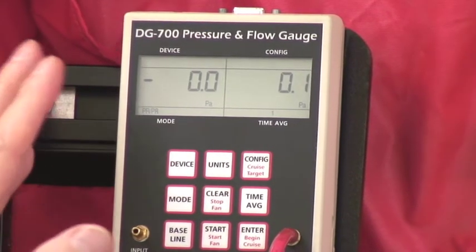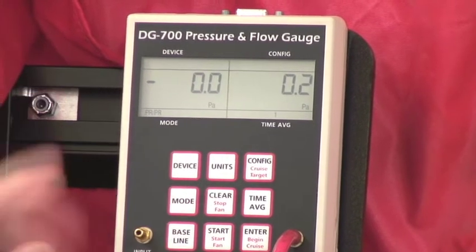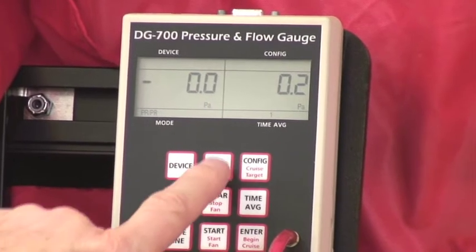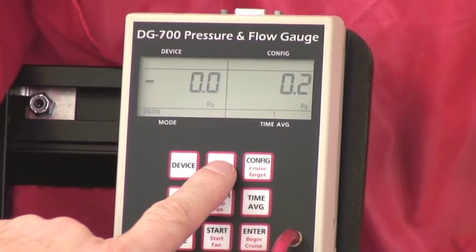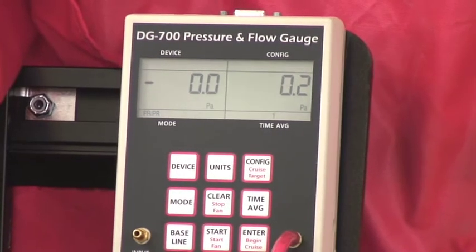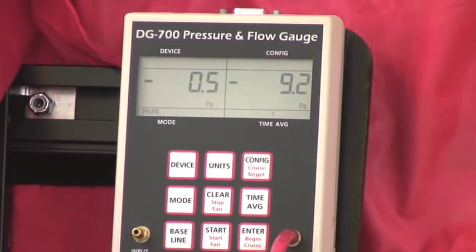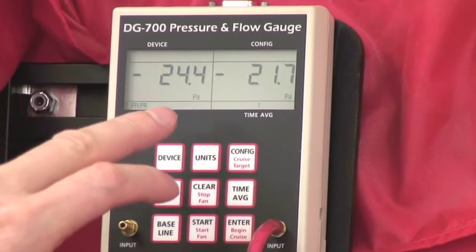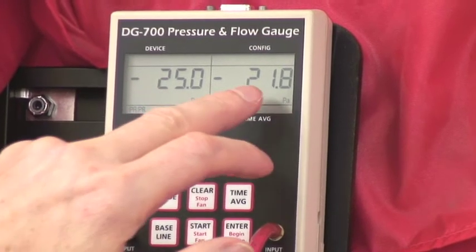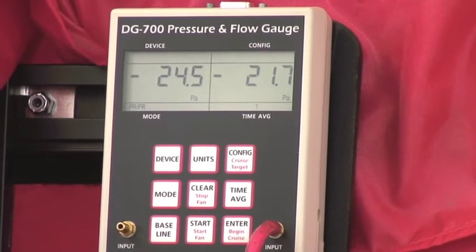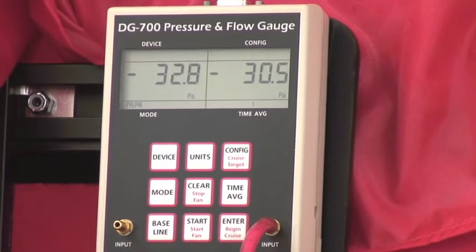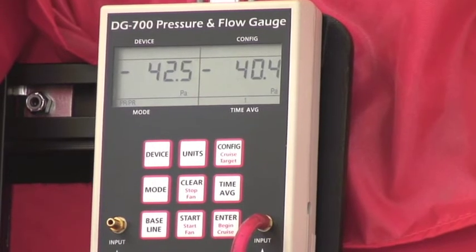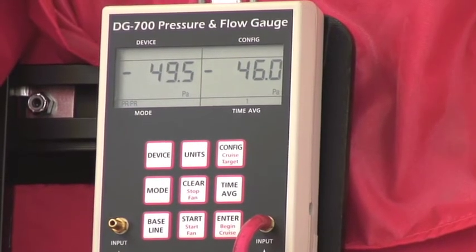In order for us to see these modes in action, we're going to turn on the fan and change our mode to flow once we get it going, and then take a look at what units are available in pressure flow. So we're going to turn the fan on. This is the pressure in the house. We're depressurizing the house, so it's a minus pressure. This is the flow pressure signal. We're trying to achieve 50 pascals, but let's say we don't quite achieve 50 pascals.